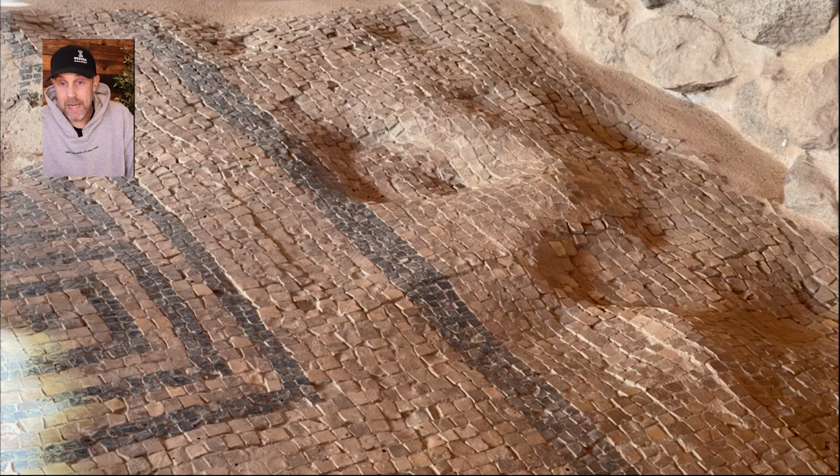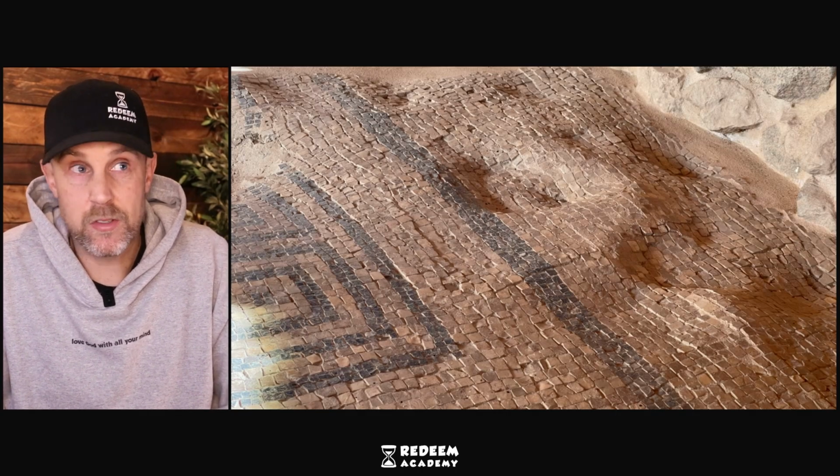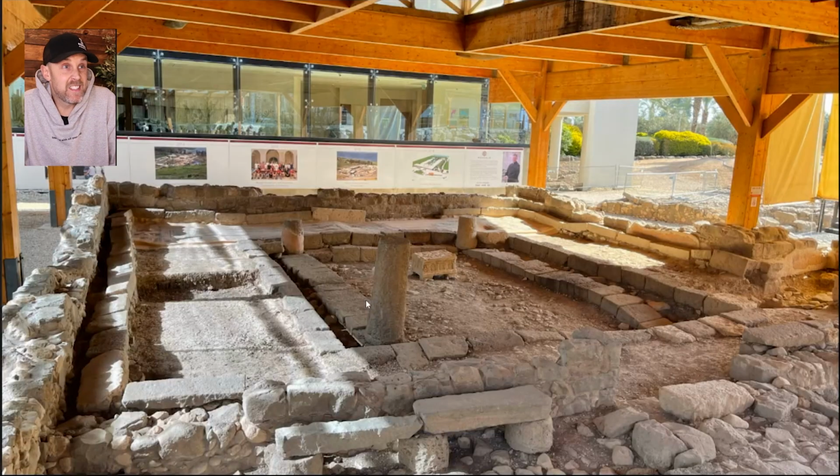So what's amazing about this mosaic is that it's a mosaic that the feet of Jesus probably walked on. And it's from the first century when Jesus was alive. And it's just cool, like this is a broken down old first century synagogue that Jesus probably would have taught in and spoke in when he was alive on the earth.